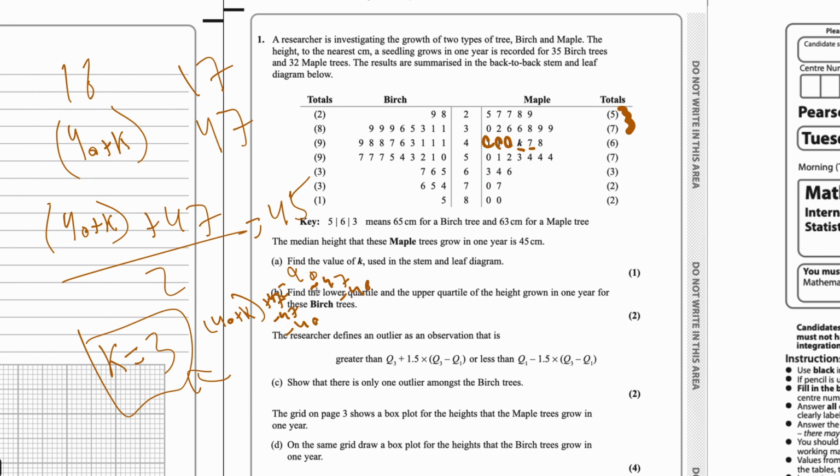So for part B, find the lower quartile and the upper quartile of the height grown in 1 year for these birch trees. To find the lower quartile and upper quartile, we have to basically take this number, which is the number of birch trees, and divide it by 4. This would give us 8.75, right? So 8.75 is the quarter of all the number of birch trees that we have. So 1, 2, 3, 4, 5, 6, 7, 8, and this is 8.75 right here.